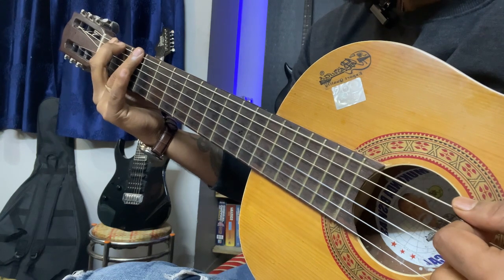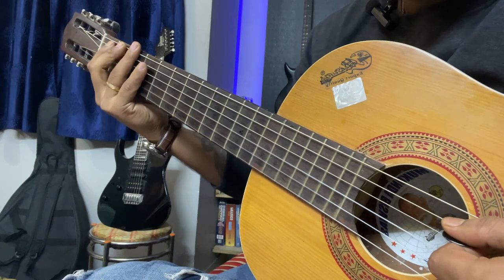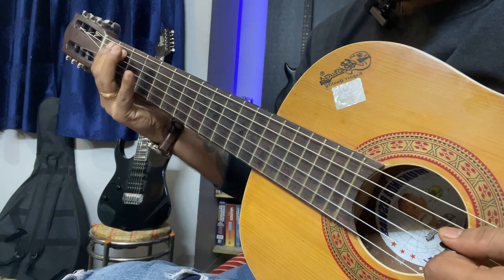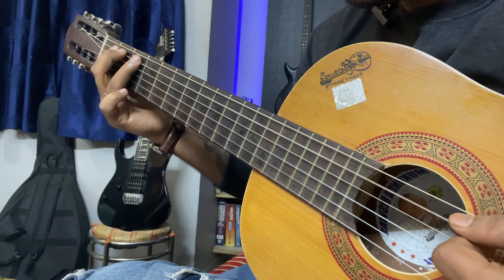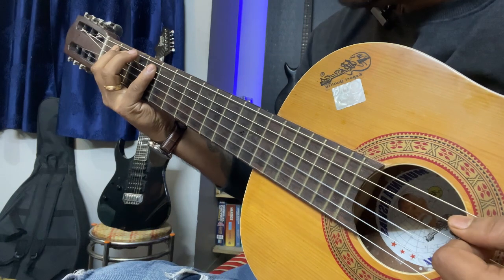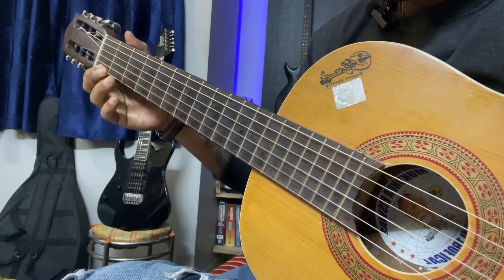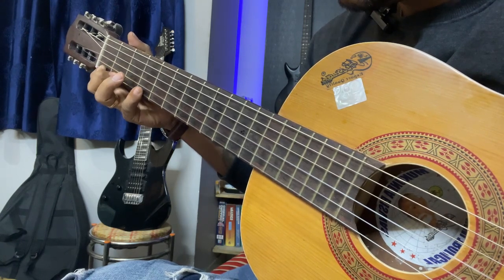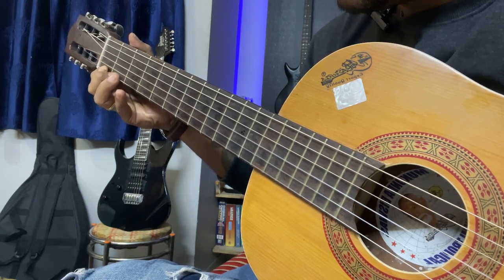Now the practice is 1, 3, alternate picking, 2, 4, 1, 3, 2, 4. Play 8 times on each string, then move down. Same pattern: 3, 2, 4, 1, 3, 2, 4. Like this, you go down up to the first string.